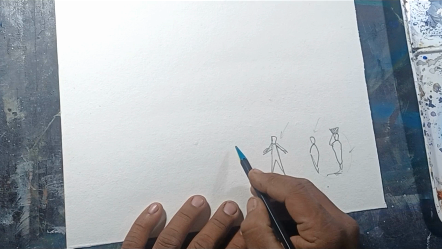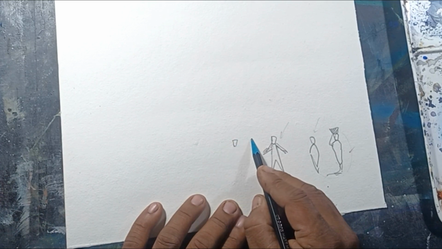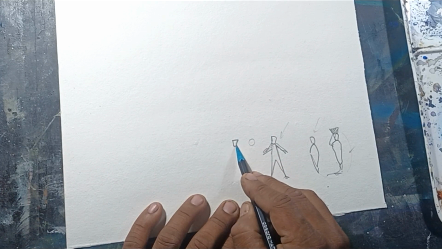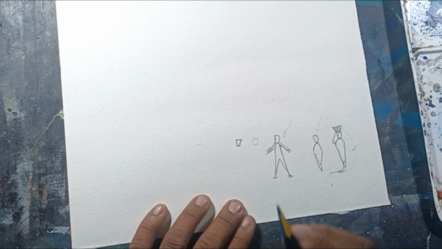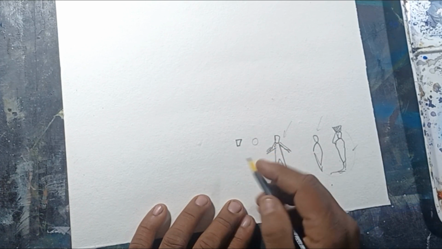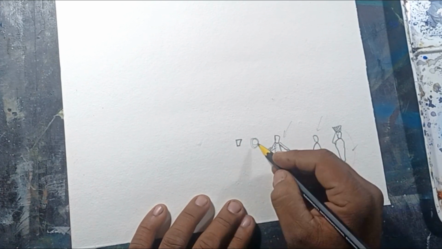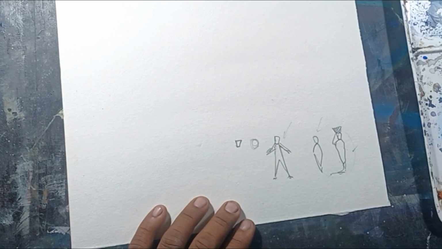So how it should be is, let's say this is the head, and the head is, by the way, never a circle. The head is always a kind of rhombus. If you see a head from a distance, it will not look round, it will look like a rhombus, like this kind of shape.